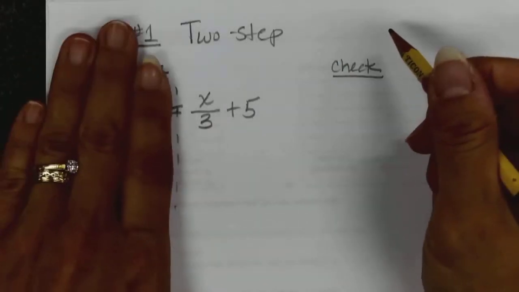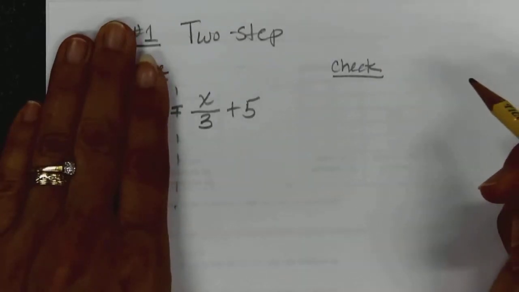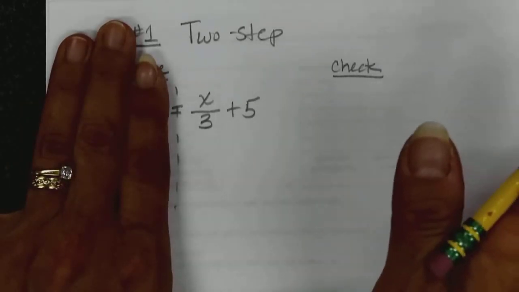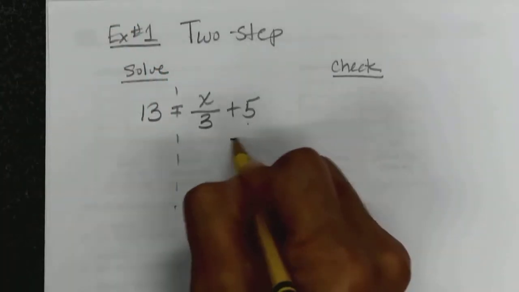Go to the variable side. Remember, step 1 is to find something that's added or subtracted. They're divided. Well, they are added. What is being added or subtracted? Plus 5. What's the opposite of plus 5? Minus 5. So we're going to minus 5 to both sides.